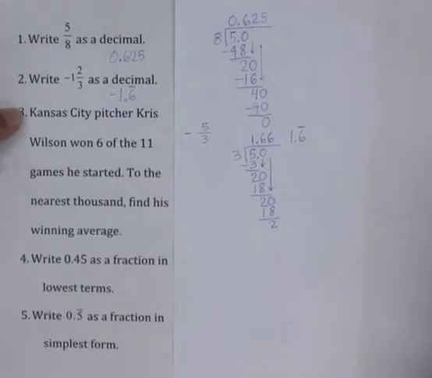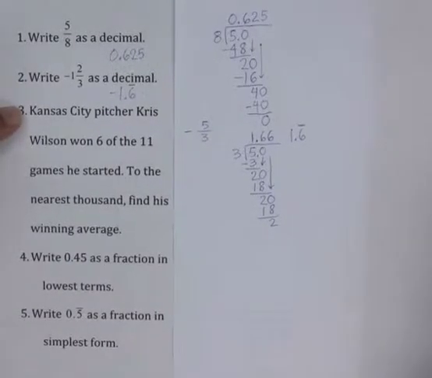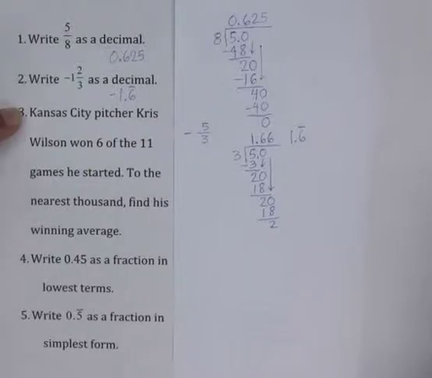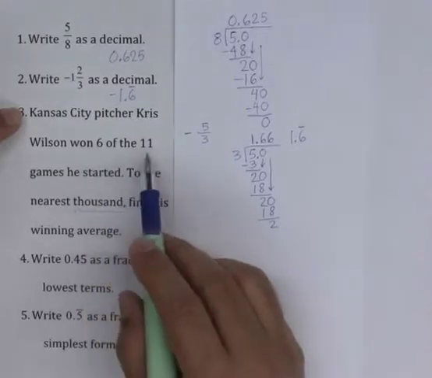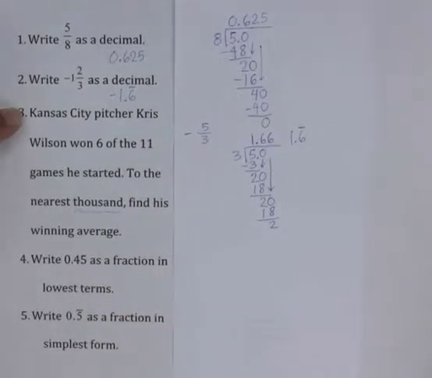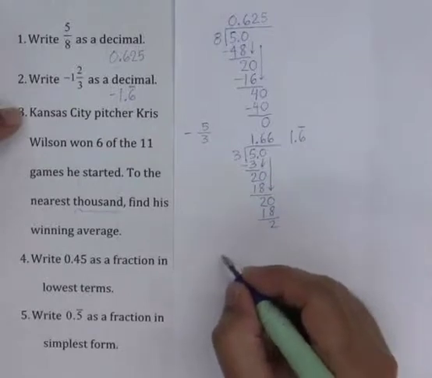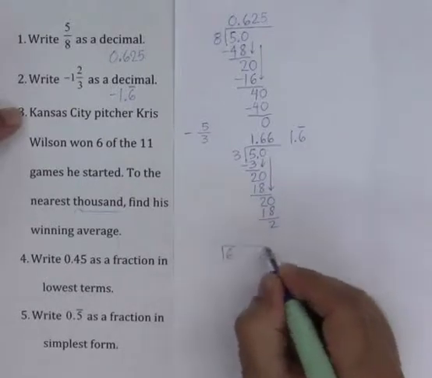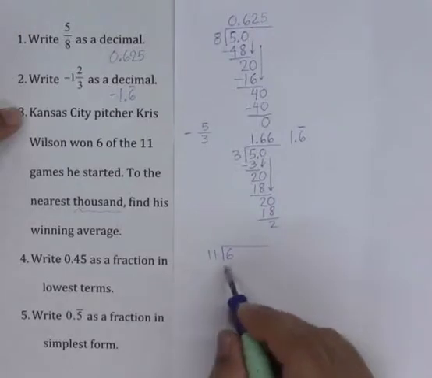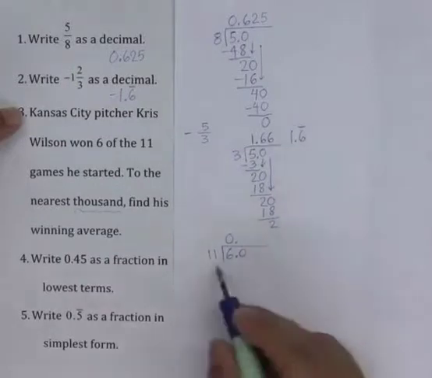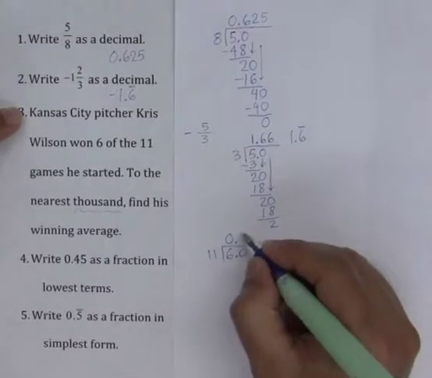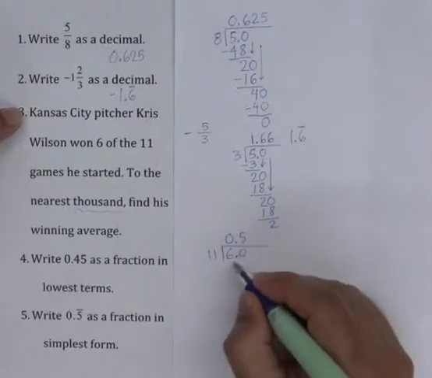Kansas City pitcher Chris Wilson won 6 of the 11 games he started. To the nearest thousandth, find his winning average. So we have 6 out of 11. That means 6 divided by 11. 11 doesn't go into 6. 11 goes into 60 5 times. 5 times 11 is 55.